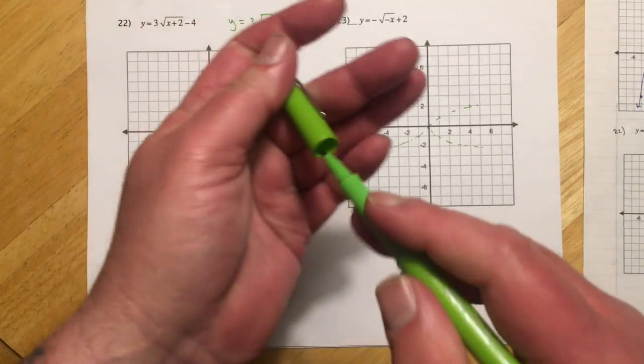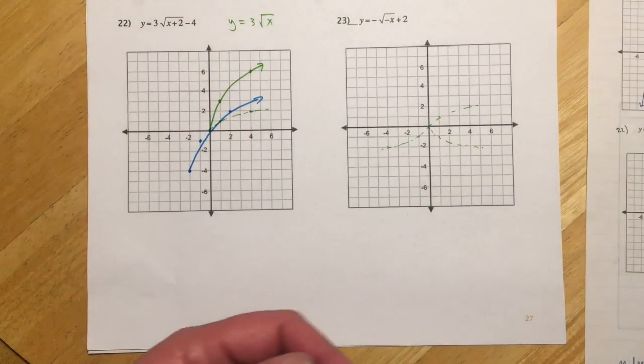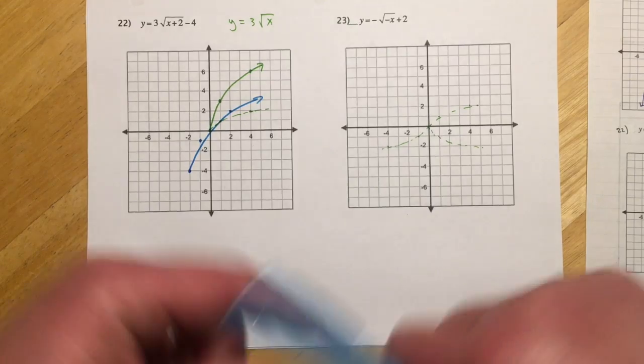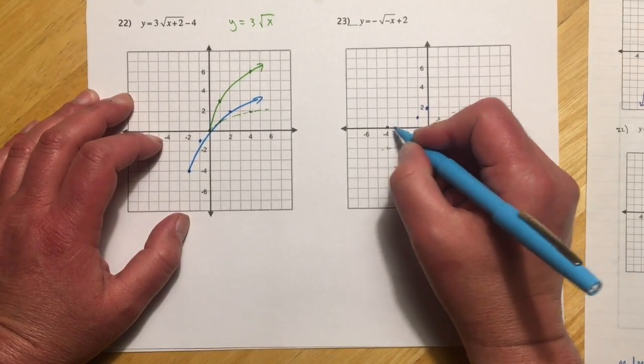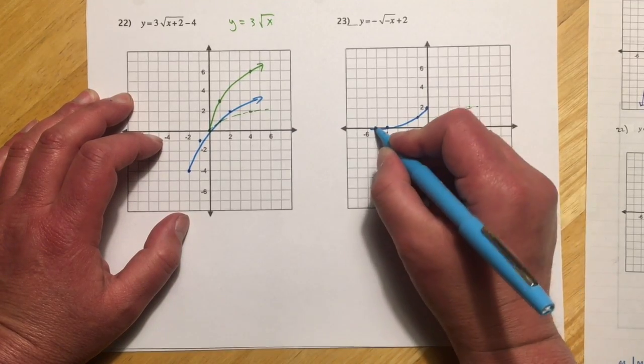And then that plus 2 is going to take that and shift it up. So now it's starting from right here, over 1, down 1, and over 3, down 1. There's the root.